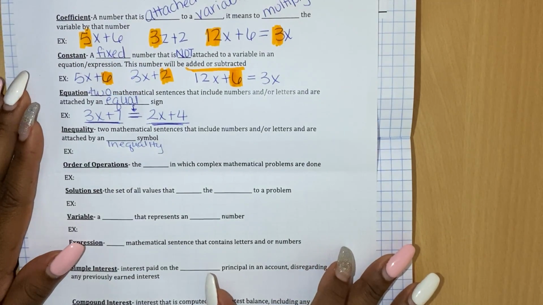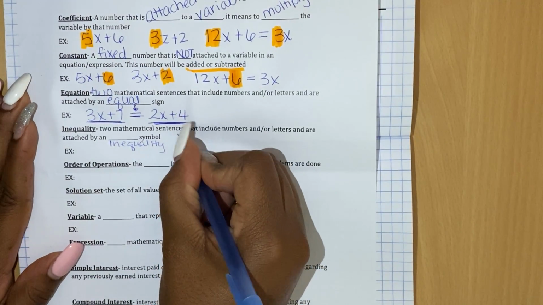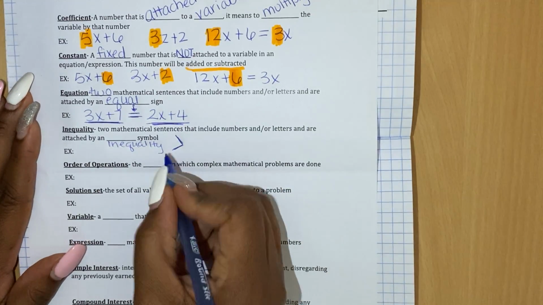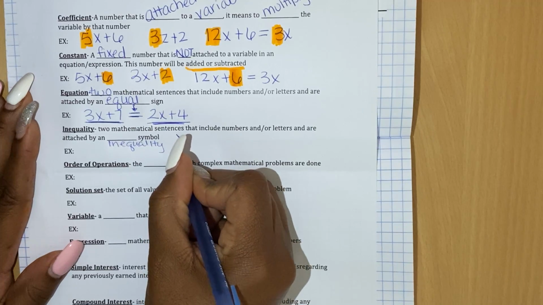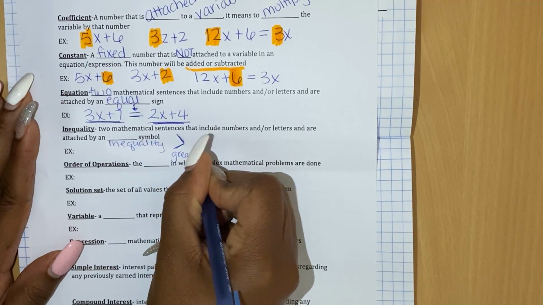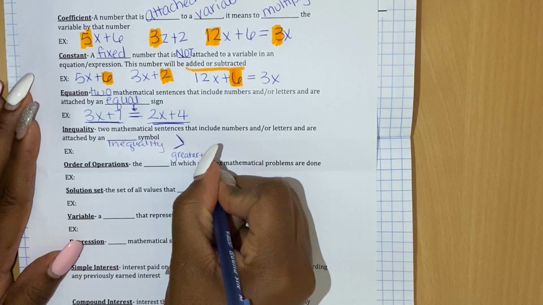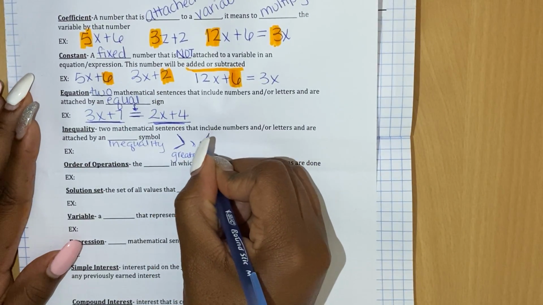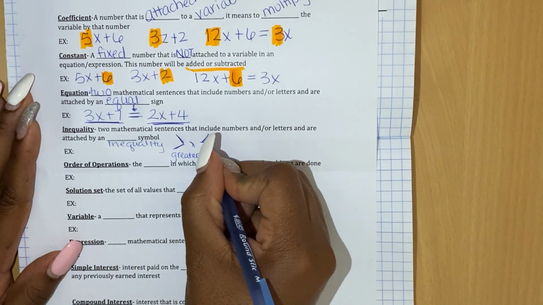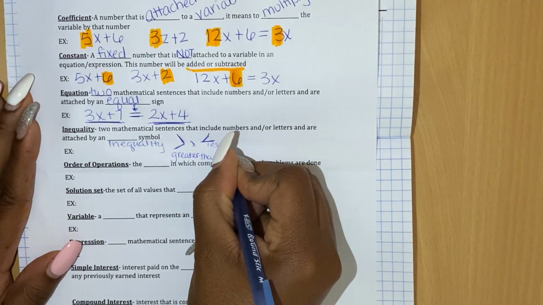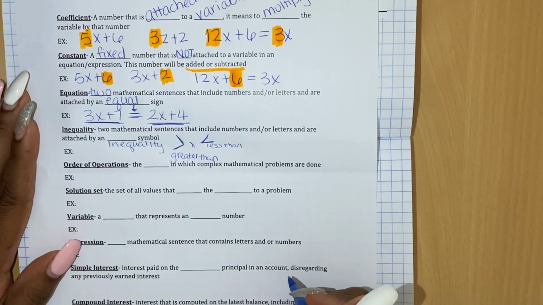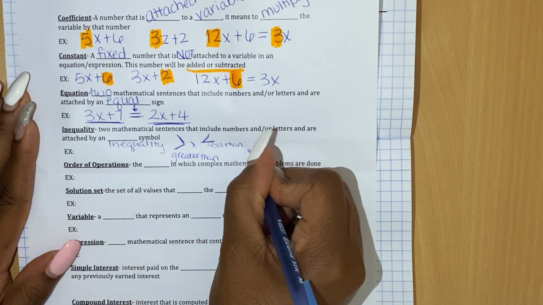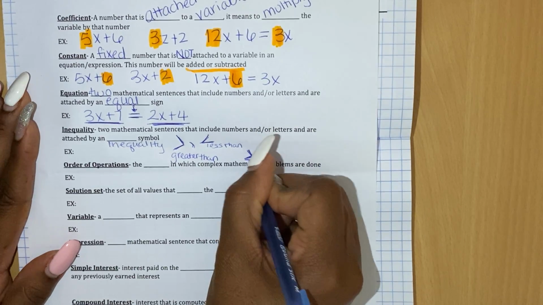What does that symbol right there mean? It means greater than. What about that symbol right there? Less than. What about that with two equal signs below it?